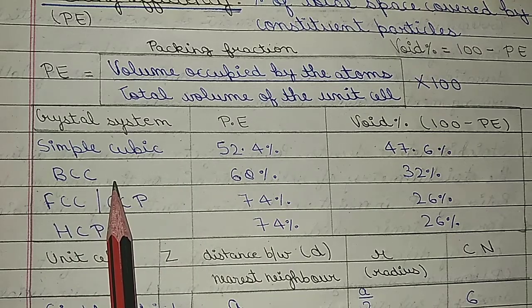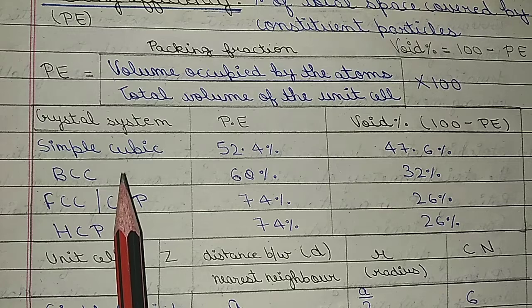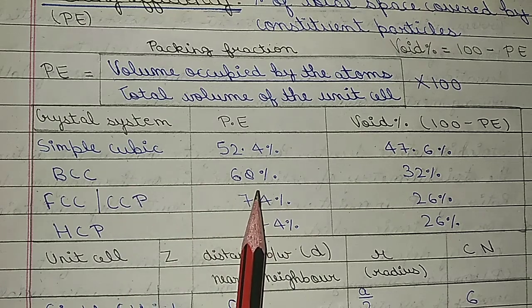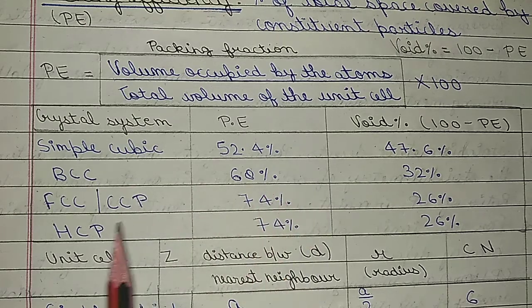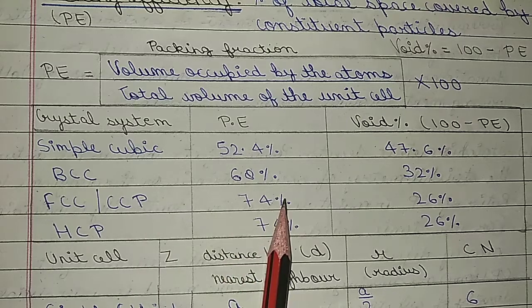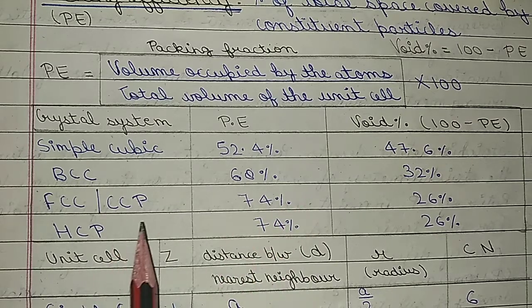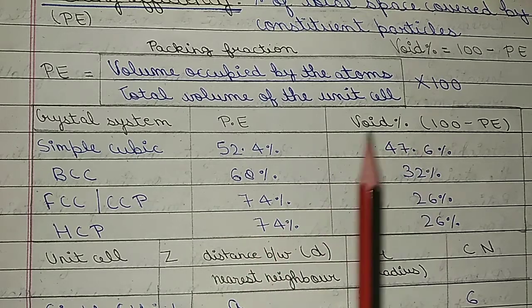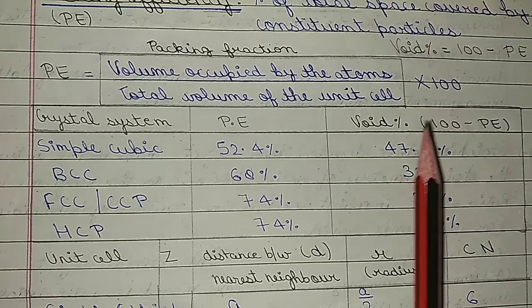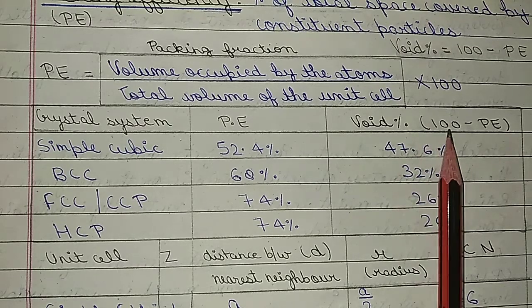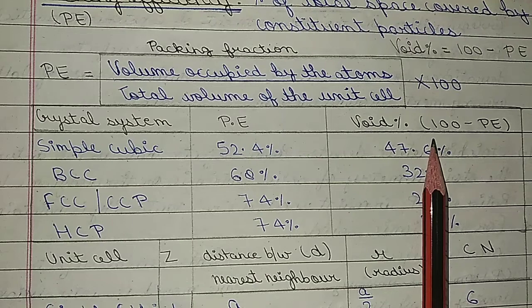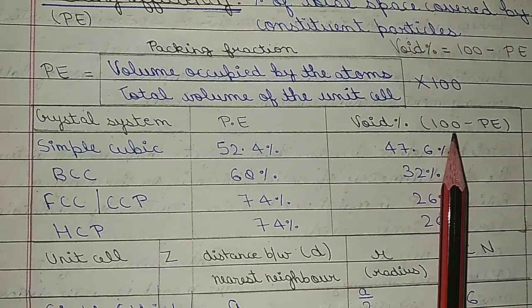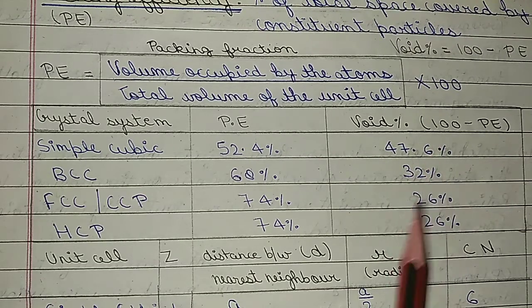BCC, body-centered cubic system, has 68% packing efficiency. Face-centered cubic or cubic close packed structure has 74% packing efficiency. In the same way, hexagonal close packed structure also has 74% packing efficiency. You can find the void percentage with the help of a formula: 100 minus packing efficiency. If we subtract the packing efficiency from 100, we will get the void percentage.